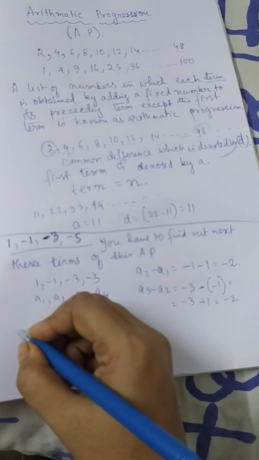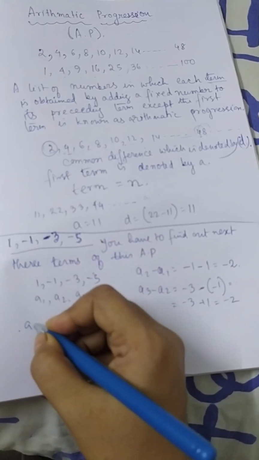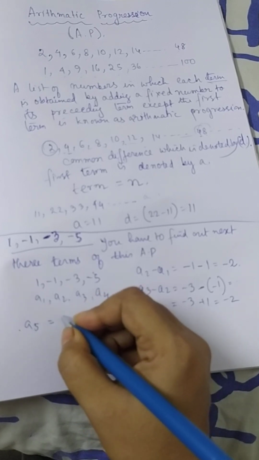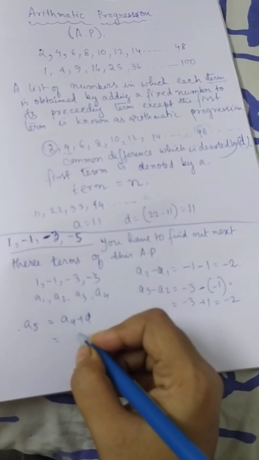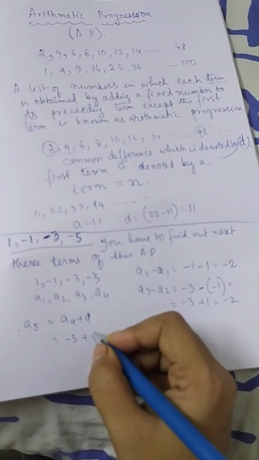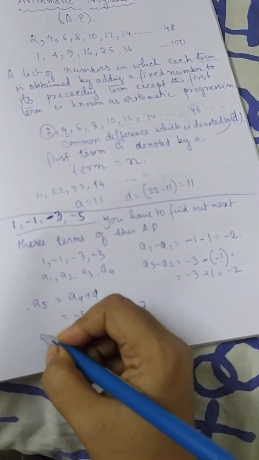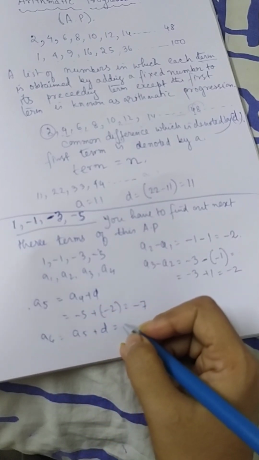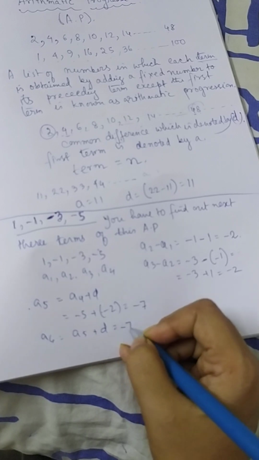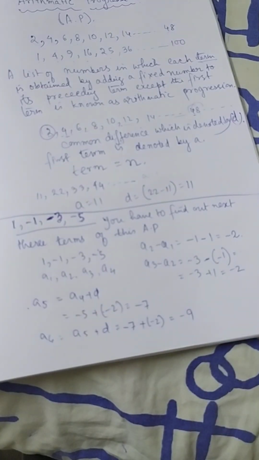I have to just add those things. That means it is A4. So A5 will be A4 plus D. Right. So what is A4? Minus 5. What is D? That is minus 2. That means minus 7. What is A6? That is A5 plus D. What is A5? A5 is minus 7 plus D, that means minus 2, that means minus 9.